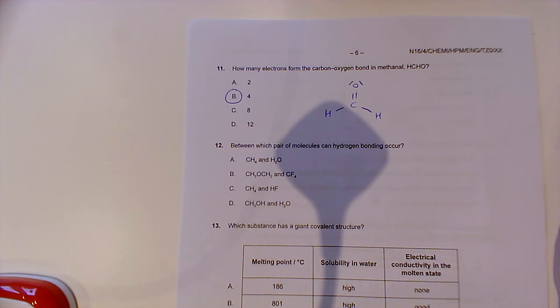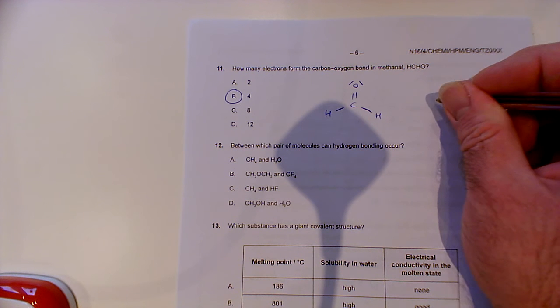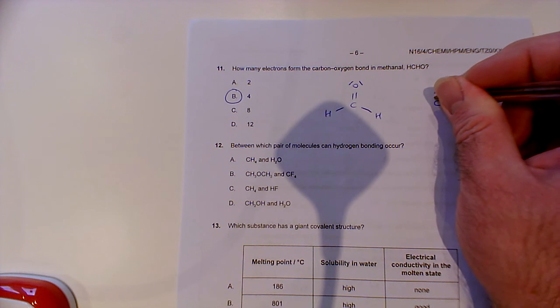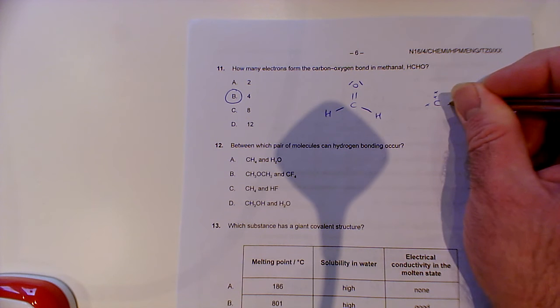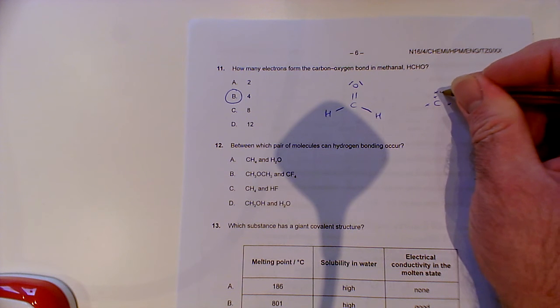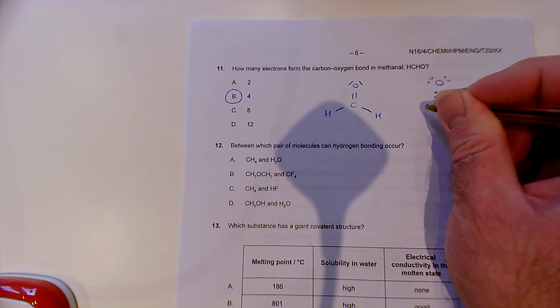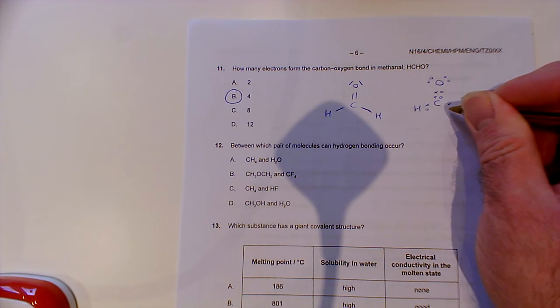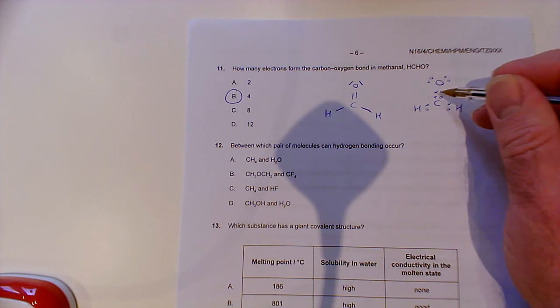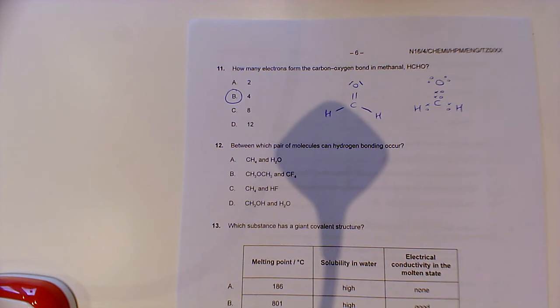Again, if we wanted a Lewis structure, putting that in where we showed it a bit more fully, you'd have the carbon's 4 electrons, and then you'd have the 6 electrons of the oxygen being in group 6, and you'd have the hydrogens each with their 1 electron as well. So you can see the double bond is made up of 4 electrons.